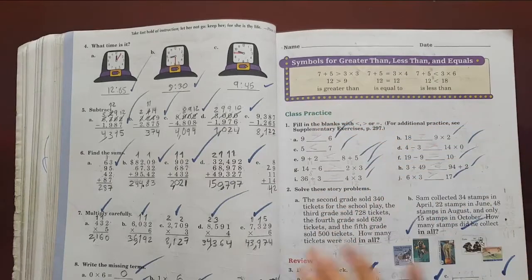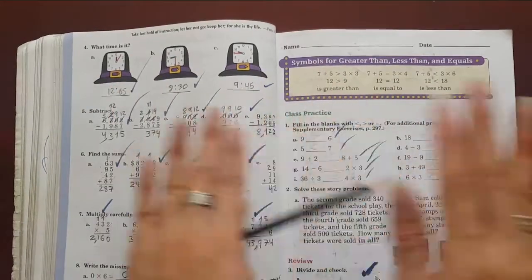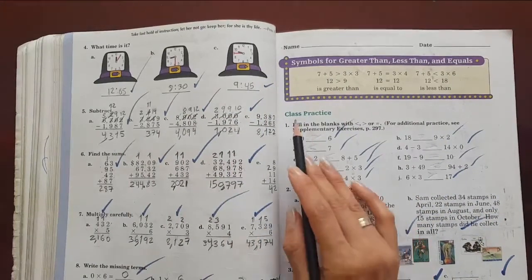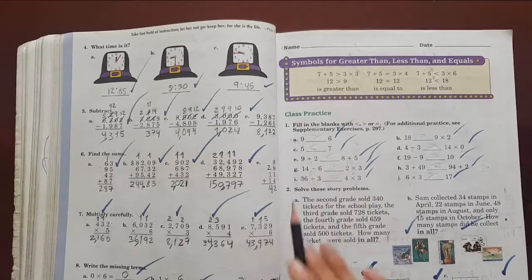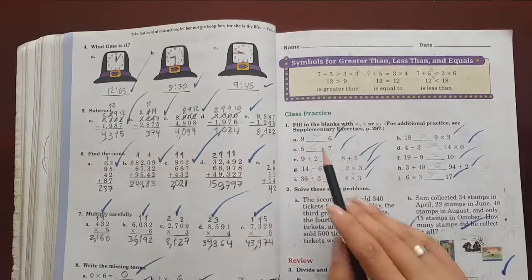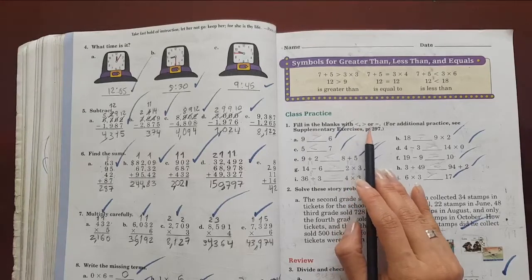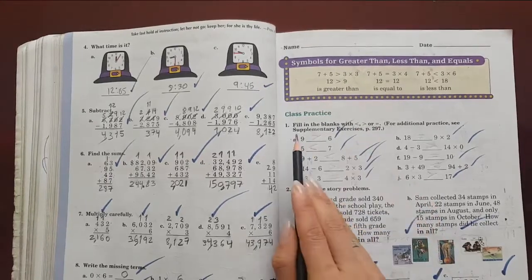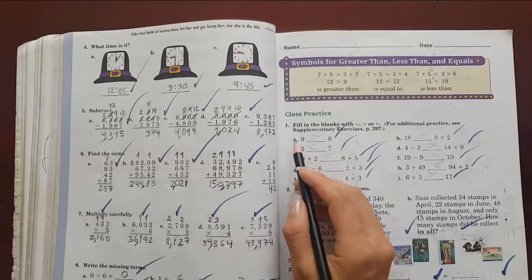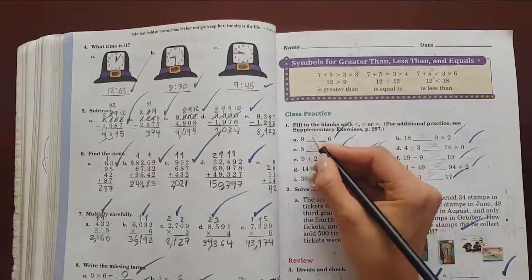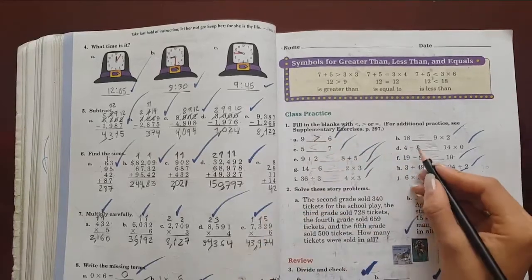¿Y el igual cómo sería? Igual. ¿Listo? So, now we are going to start. Here says class practice. Point number 1. Fill in the blanks with less, greater, or equal, right? So now let's move on. Let's start. Letter A. Which one is greater? 9 or 6? 9. Here.